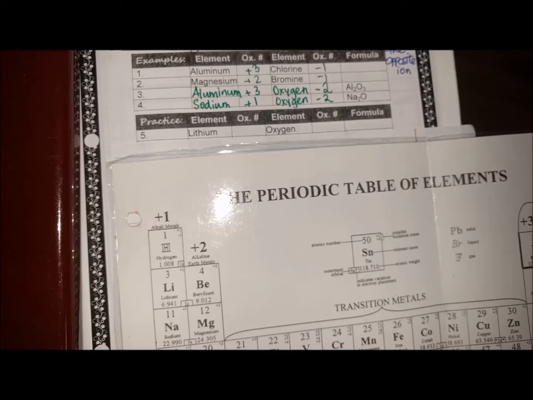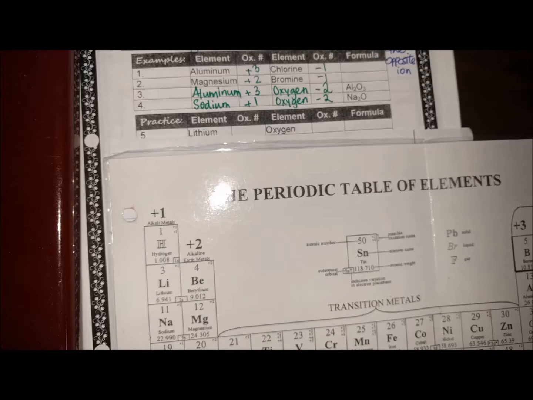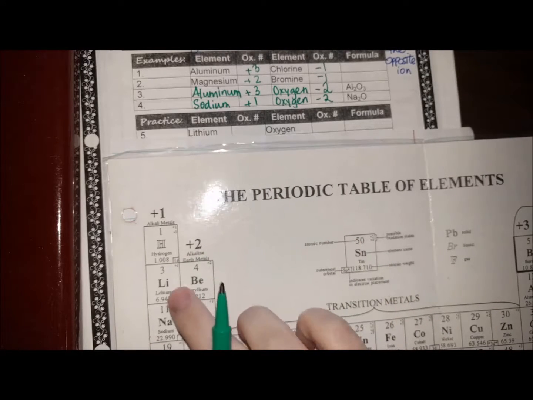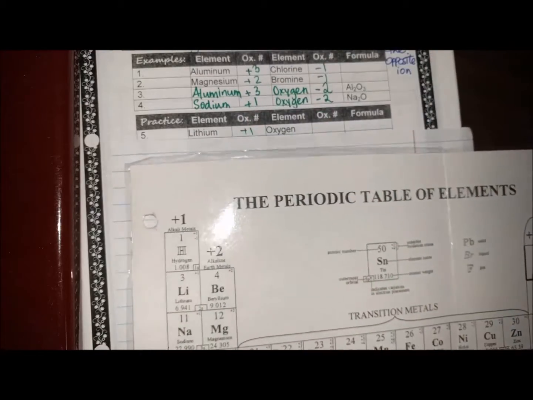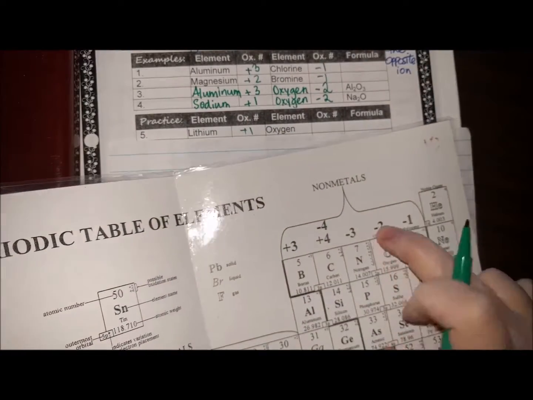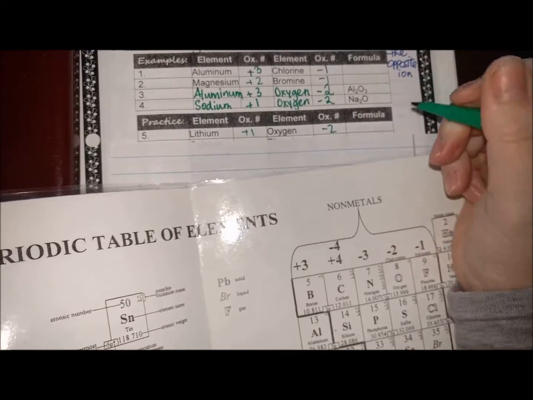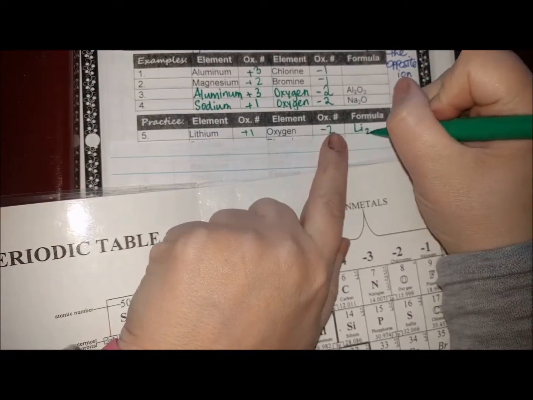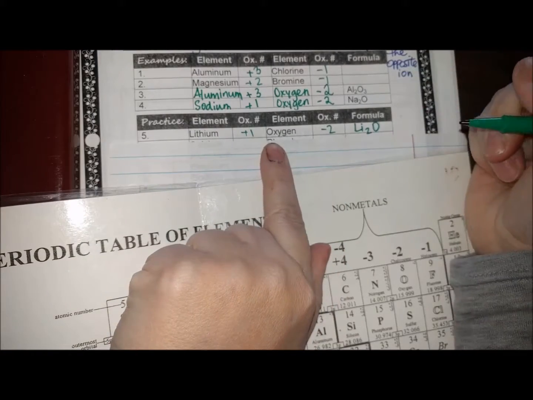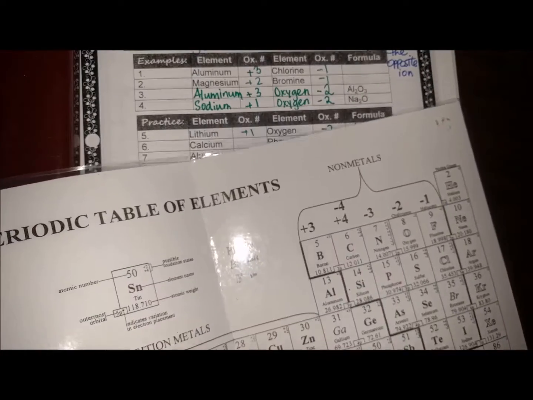Okay, so welcome to our practice writing ionic compounds, and we're just going to go through your practice. So we have lithium, lithium's right here, charge +1. Oxygen's right here, -2. I know the positive one is going to come first. This is how many. The negative one is going to come next, and that's how many.